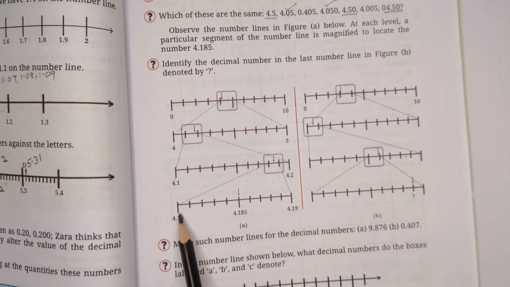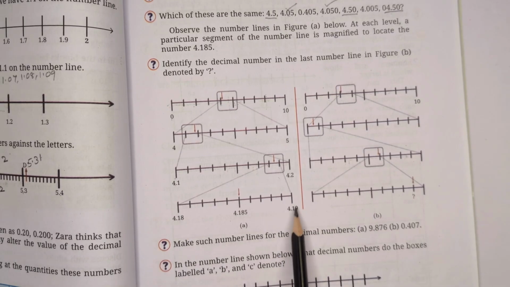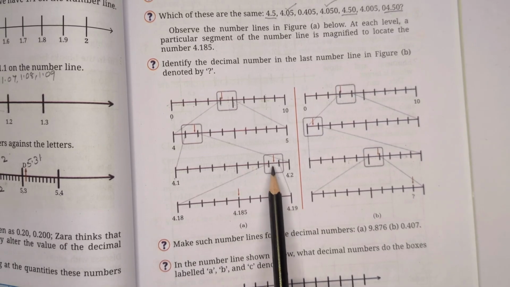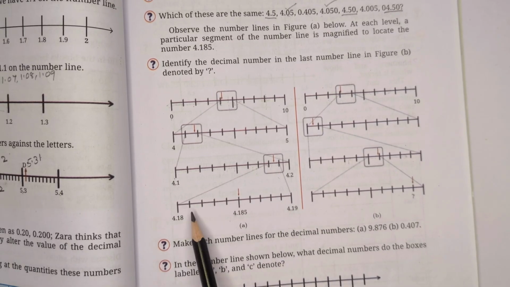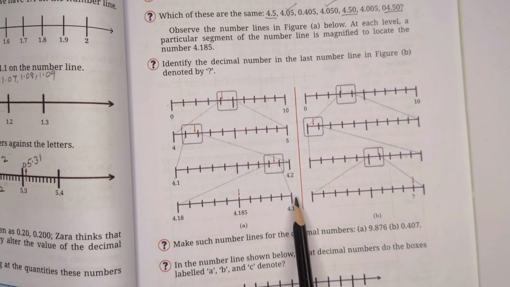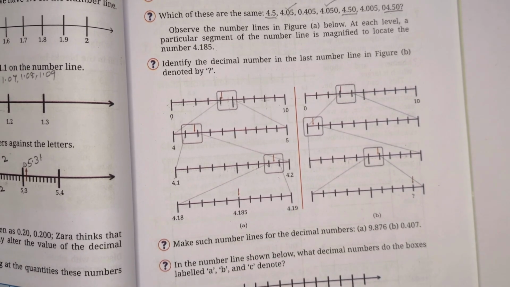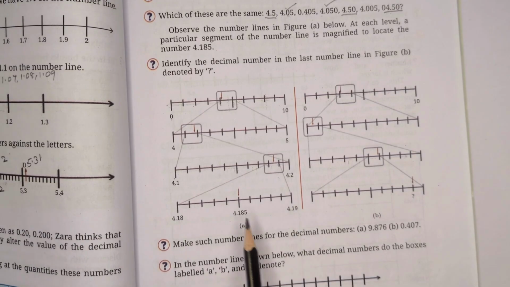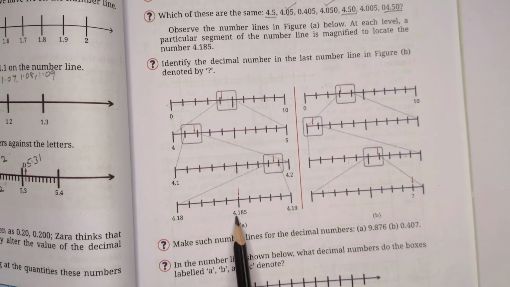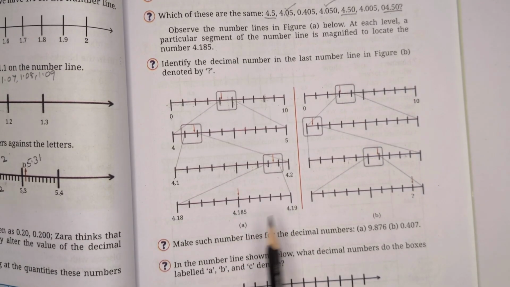This line representing 4.18 and this 4.19. Again that portion into 10 equal parts. So it will come 4.181, 182, 183 like that. So this point representing 4.185.